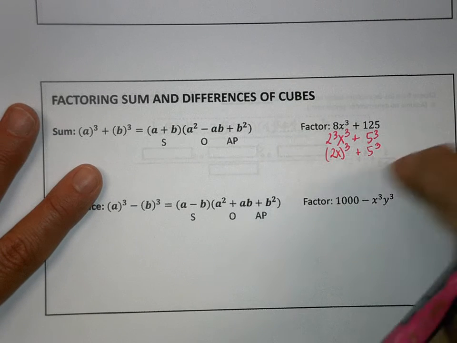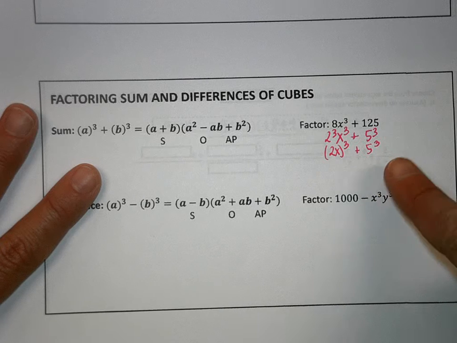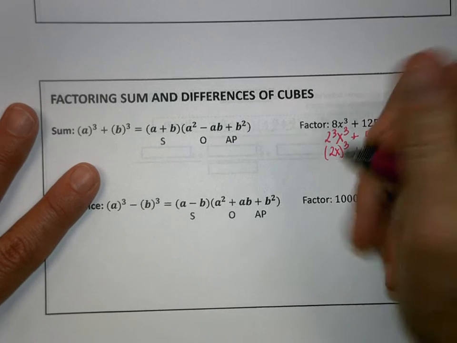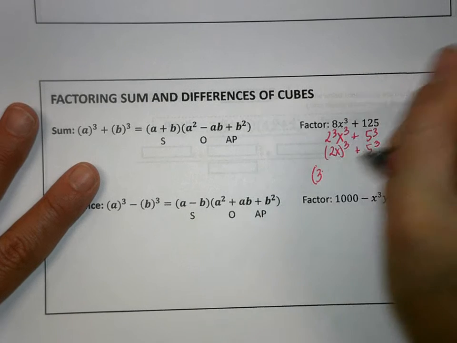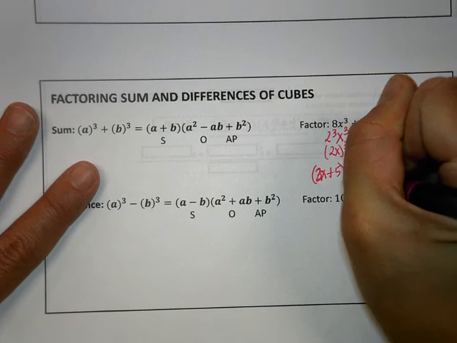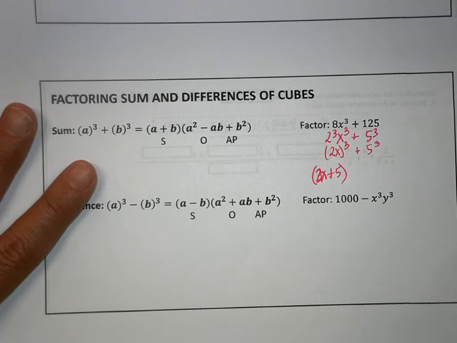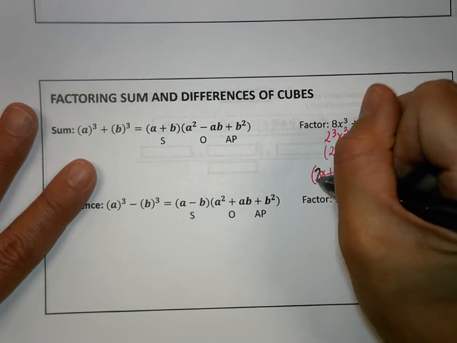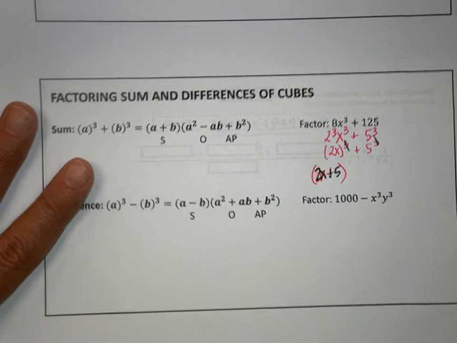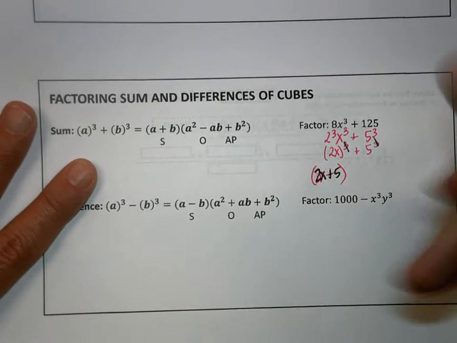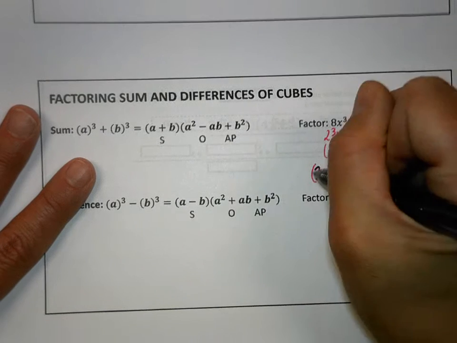Your first parenthesis is always whatever it is as your cube. Like this is just your first parenthesis, you just take away the cube. Oh my goodness, that's supposed to be 2x. Okay, so we get 2x plus 5. That's my first parenthesis. So all I did was take off the cubes. Everybody good there? And then the other parenthesis is where I had you guys write it out.